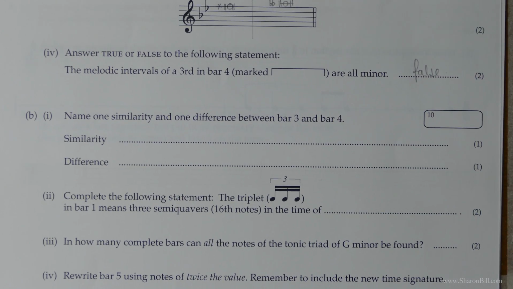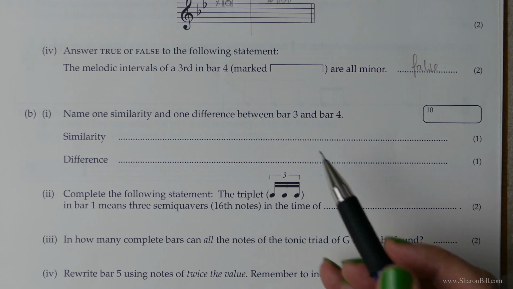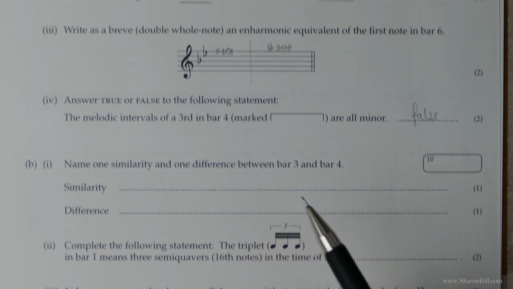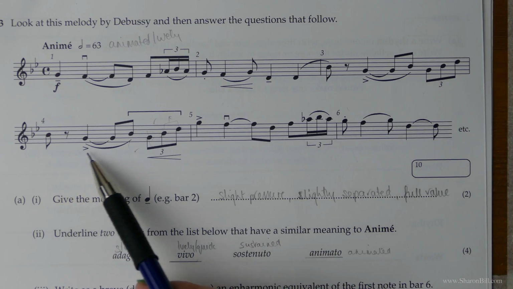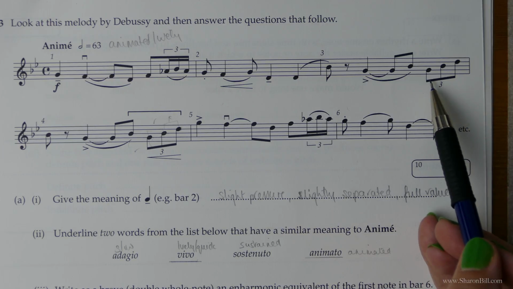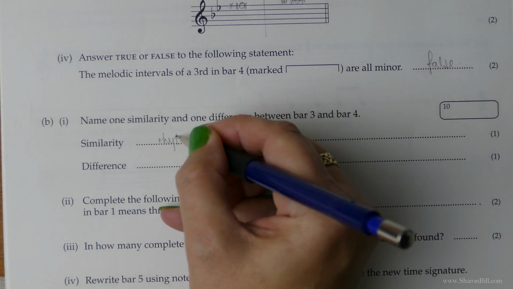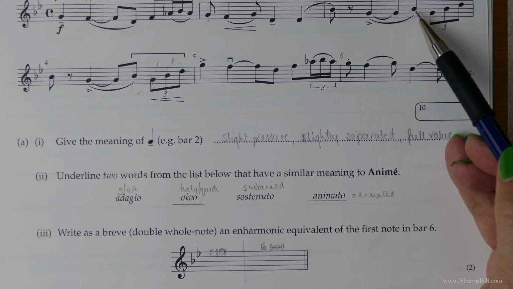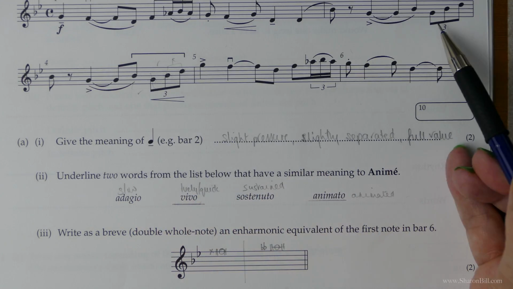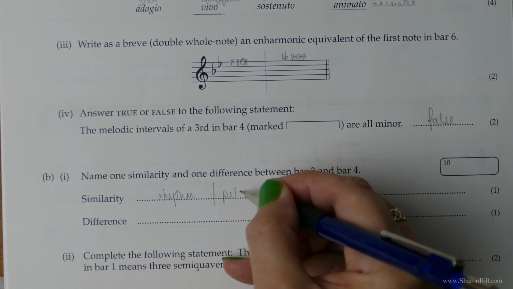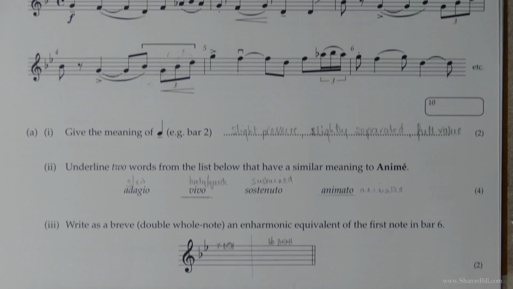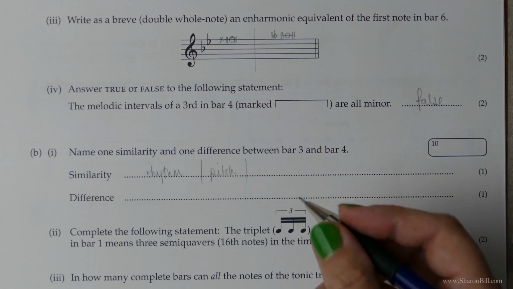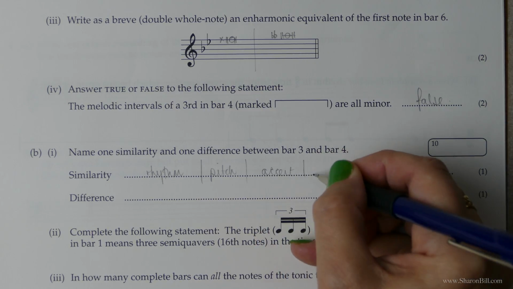Let's move on. So we're asked to just observe the music and look at bars 3 and 4. We need to name one similarity and we need to name one difference. So let's look at bars 3 and 4. Well, straight away I can tell that the rhythm is the same, so that's one answer. Actually, all the note heads are in the same place, so the pitch is also the same. There's an accent in the same place and there's a tie in the same place, so you could even say those. Any one of these will do.